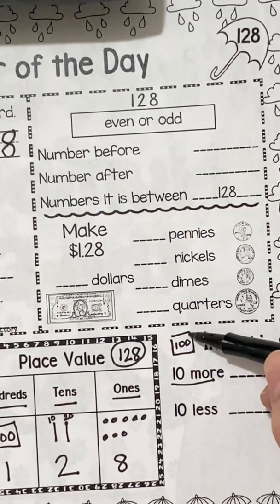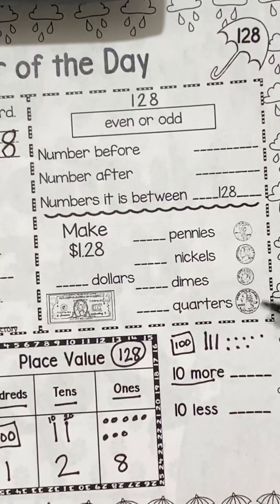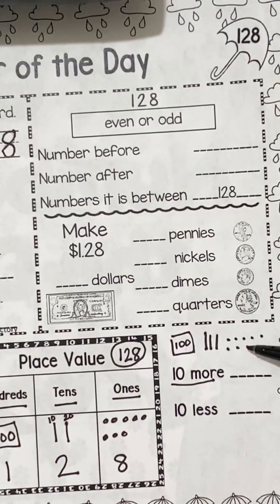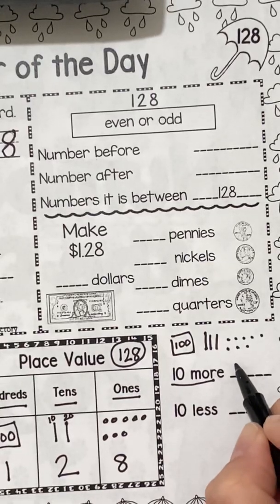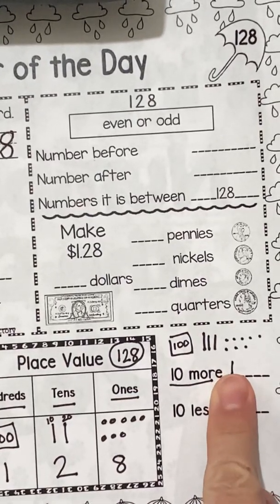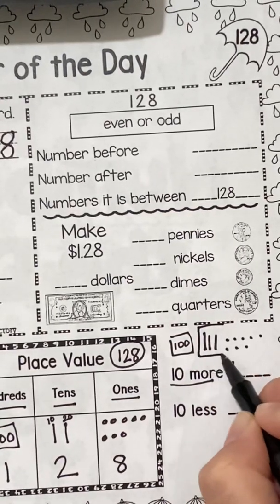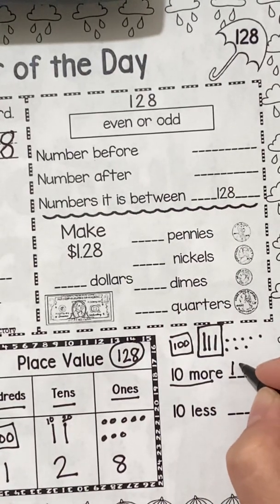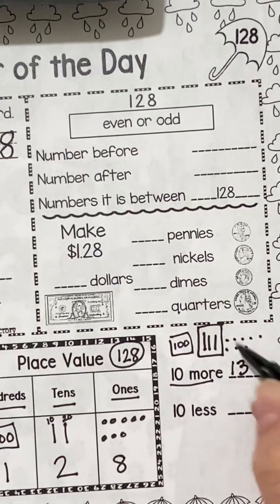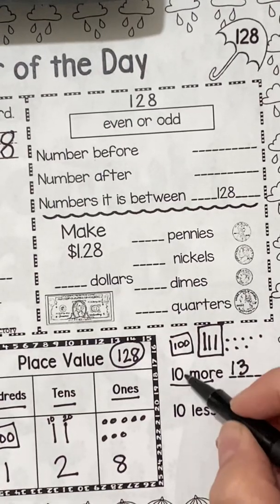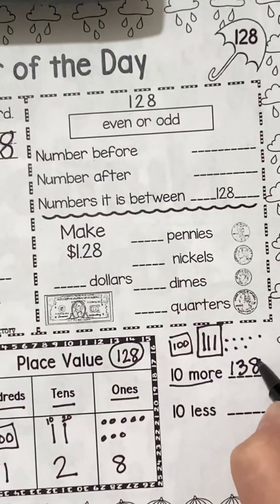So then I have 100, 110, 120, 130, 131, 132, 133, 134, 135, 136, 137, 138. Notice that my hundreds place stayed the same. My tens place is what changed. I added 3 tens. Okay, I have 3 tens now with that 10 more and 8 ones.